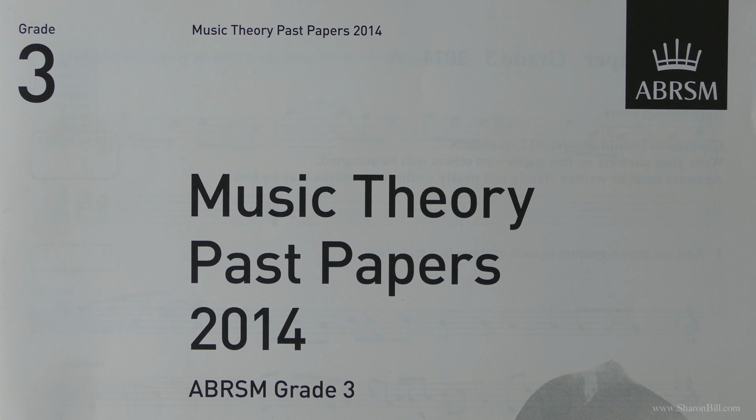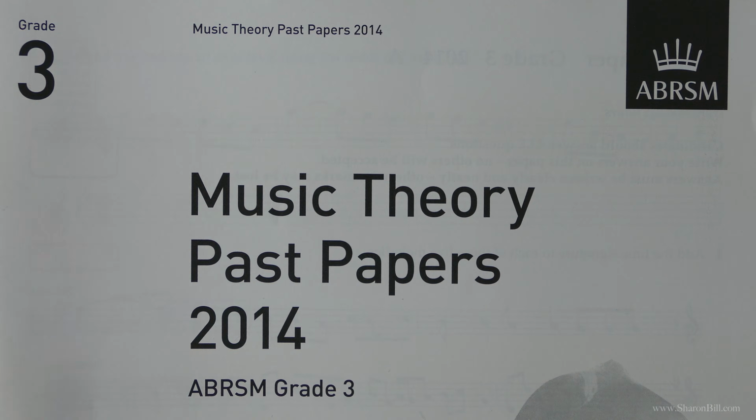And now we're going to make a start on the Grade 3 2014 past paper booklet, starting with paper A. So if you turn with me to page 2, we'll make a start.